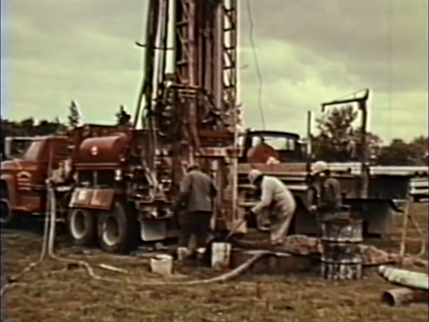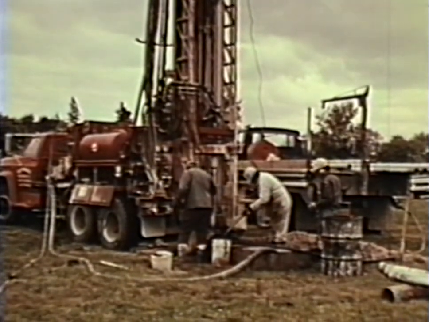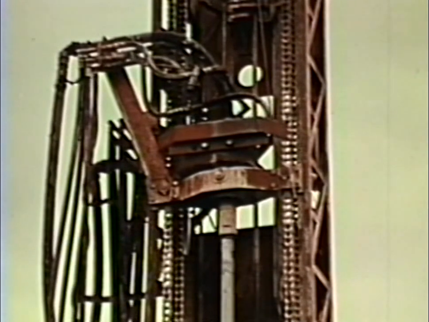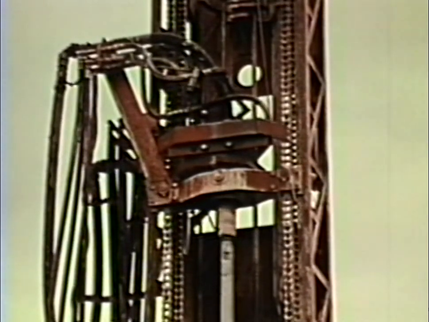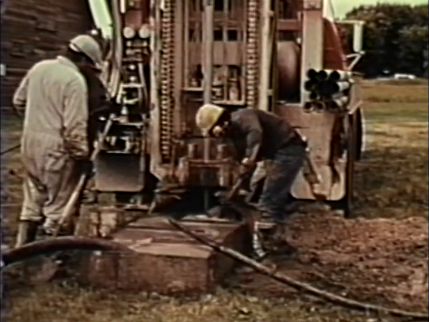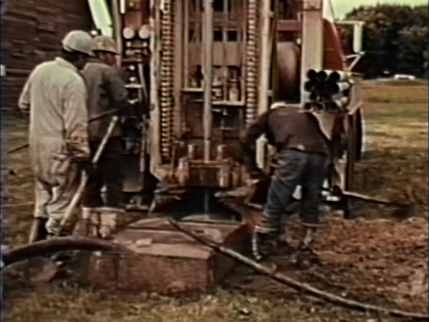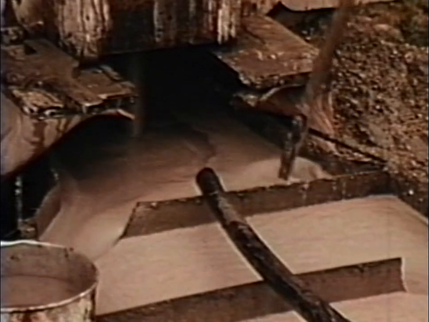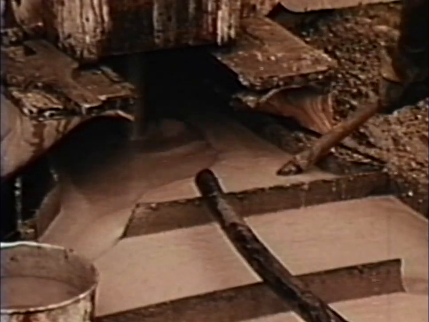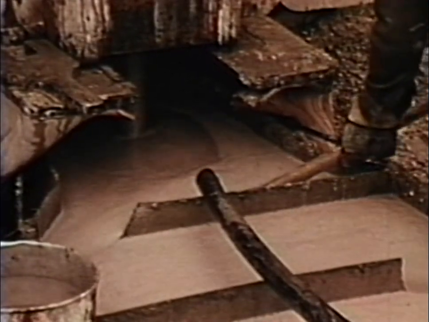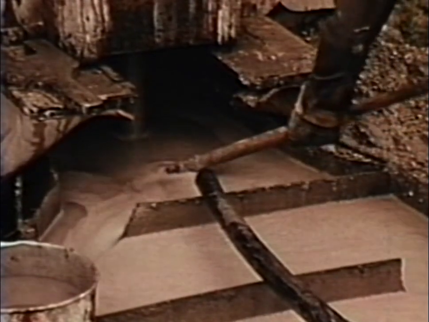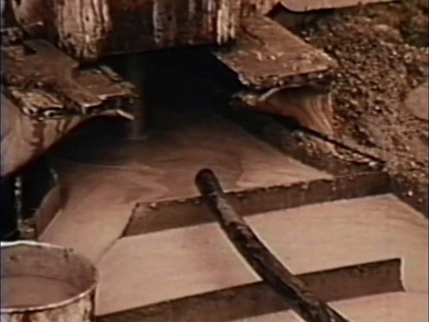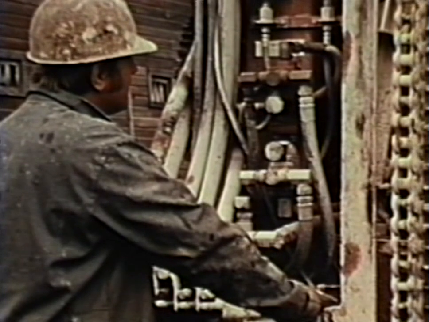The most direct way of finding aquifers, however, is by drilling. As the drill bit penetrates deeper into the ground, the nature of the geologic materials becomes known. This drill rig uses the rotary method with mud circulation in the borehole. The circulating mud brings cuttings of the geologic materials from the bit to the surface, where samples can be taken.